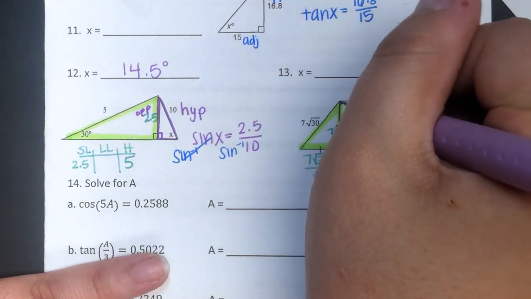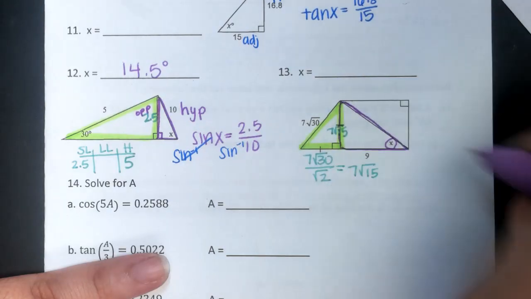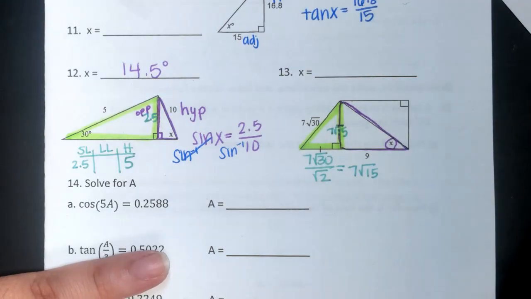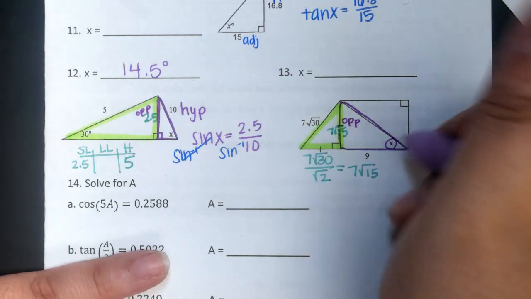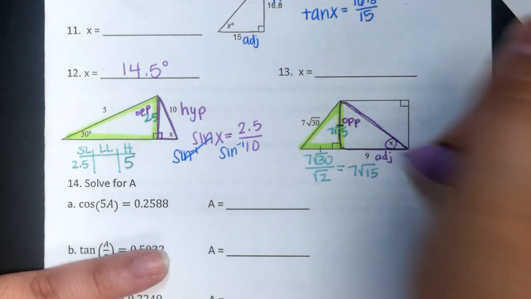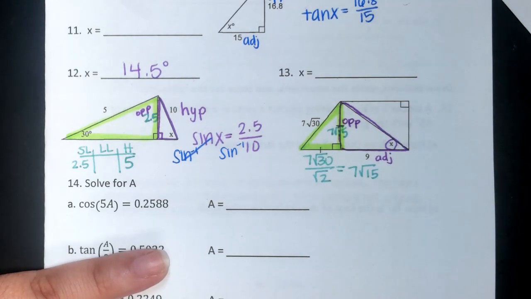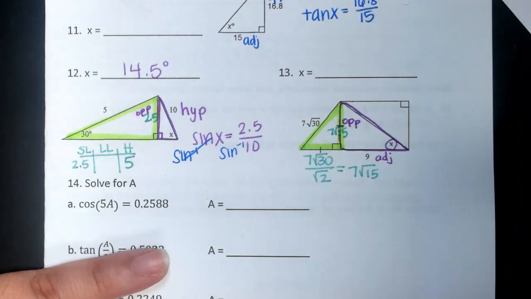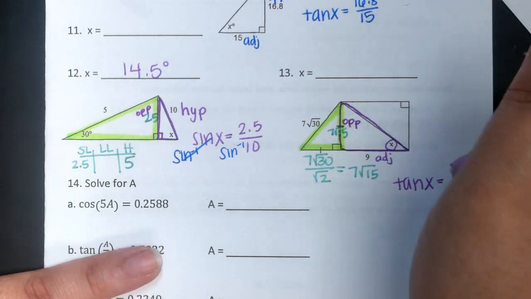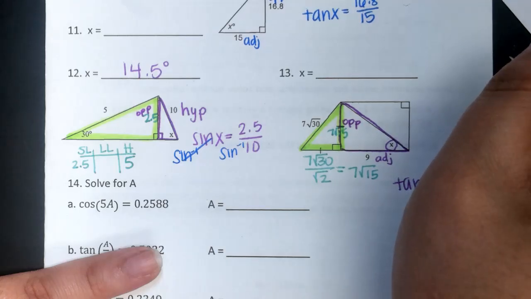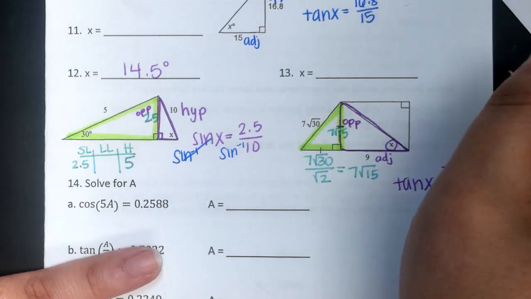Now from here, let's focus on this triangle. What do I have here? I have opposite and adjacent. Opposite over adjacent is to what? Tangent. So the tangent of the angle, which is x, is your opposite over your adjacent.